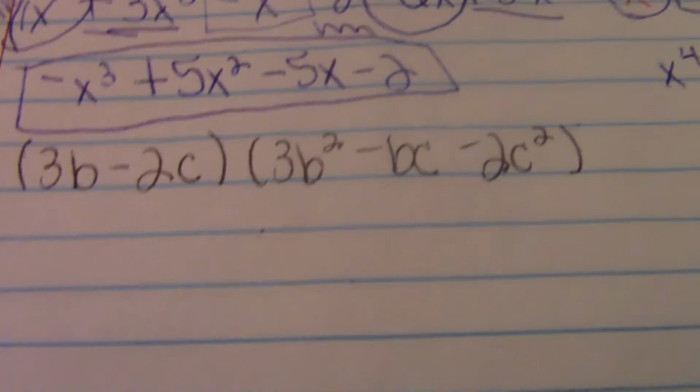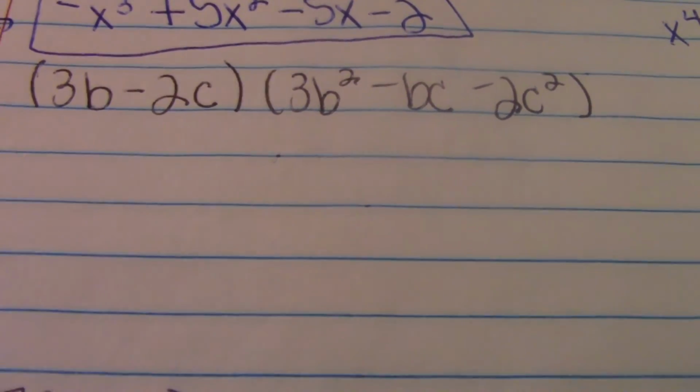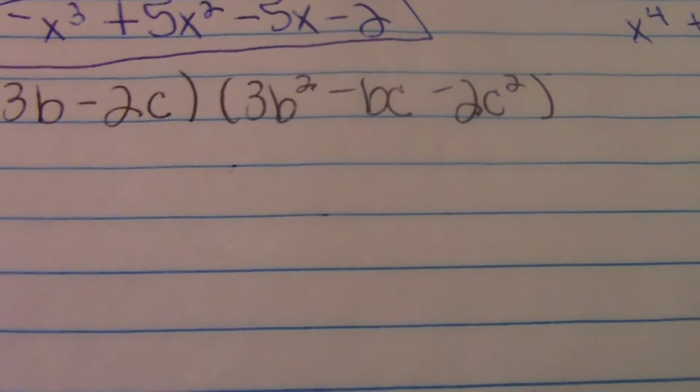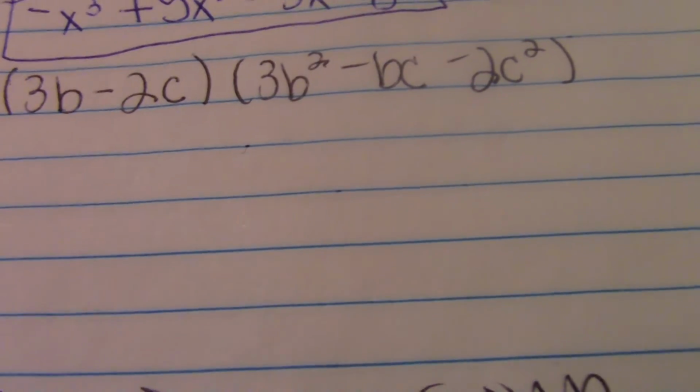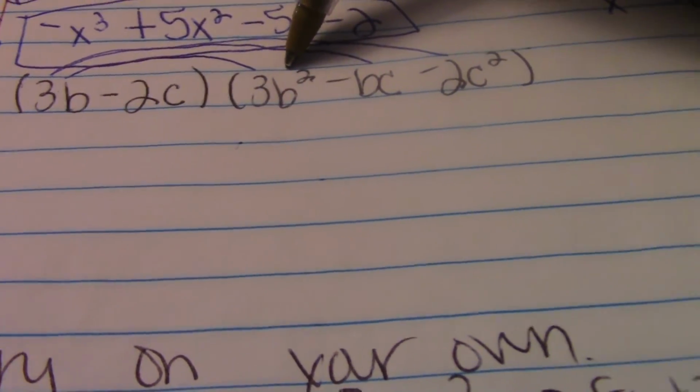Let's try another one. 3b minus 2c times 3b squared minus bc minus c squared. So we're going to take this 3b times everything over here. So 3b times 3b squared. 3 times 3 makes 9. 1 plus 2 makes 3.